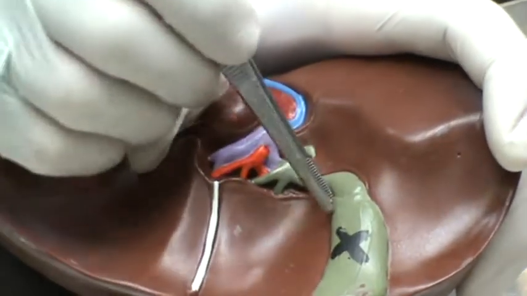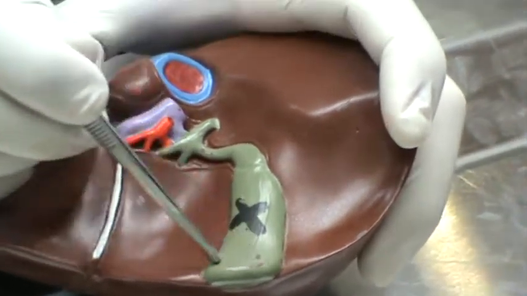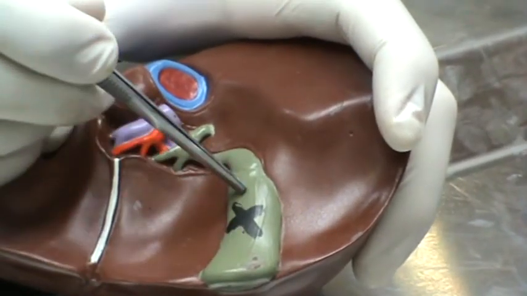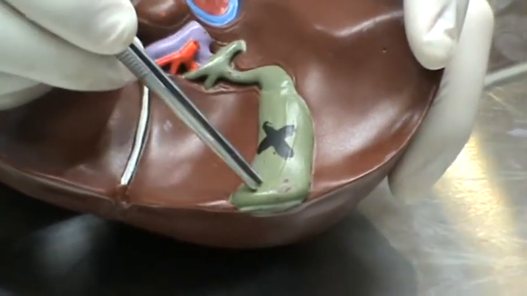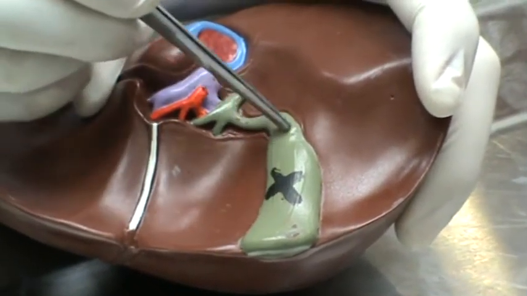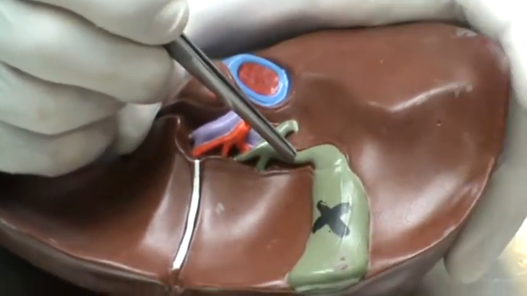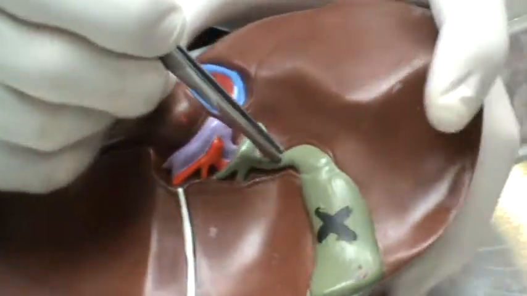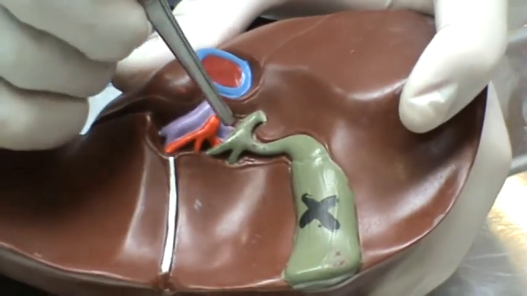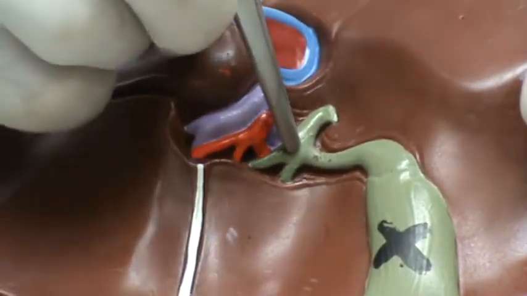You know the gallbladder, which is composed of fundus, body, and neck. Fundus, body, and neck. In which you know this one? Cystic duct. You know that the cystic duct unites with the common hepatic duct.